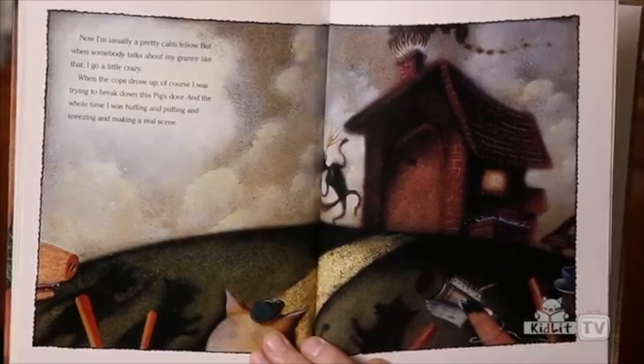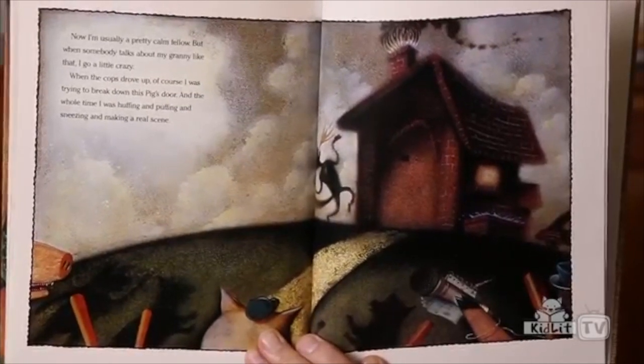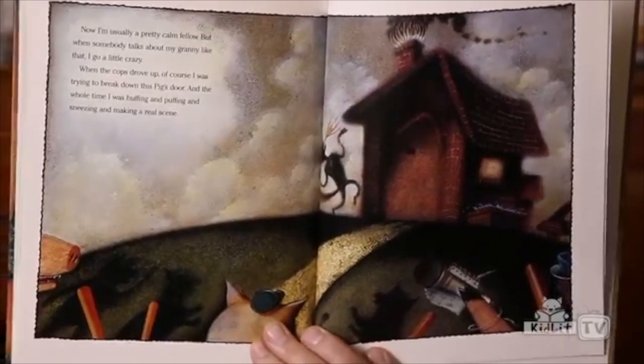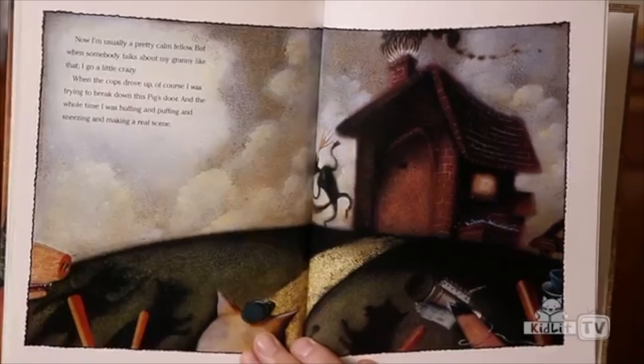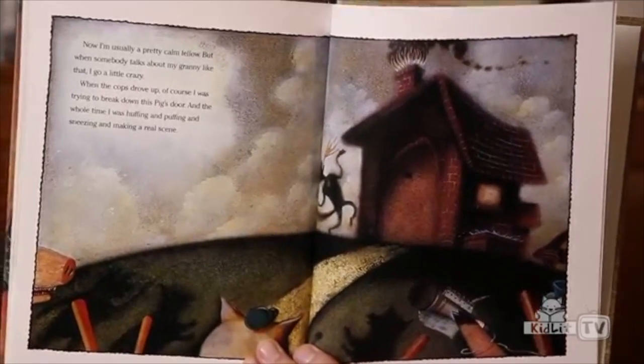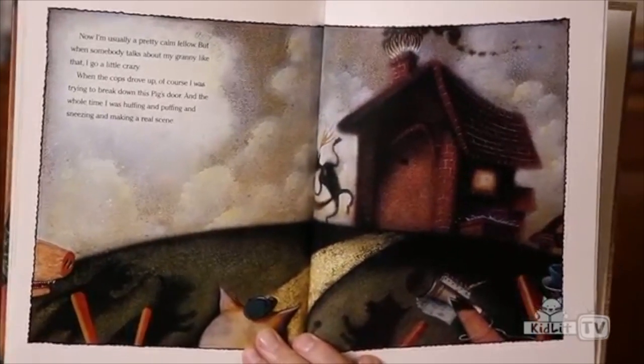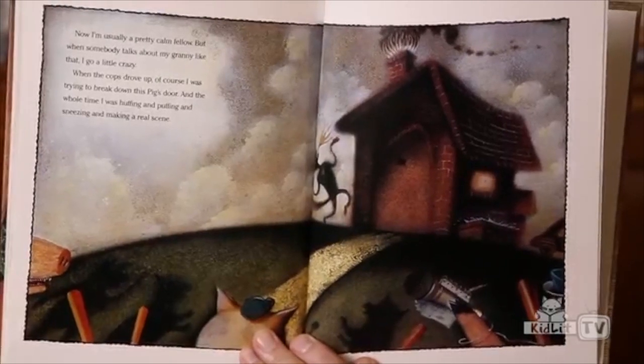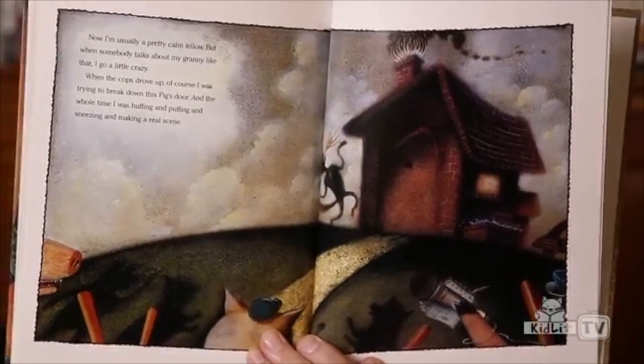Now, I'm usually a pretty calm fellow, but when somebody talks about my granny like that, I go a little crazy. When the cops drove up, of course I was trying to break down the pig's door. And the whole time I was huffing and puffing and sneezing and making a real scene.